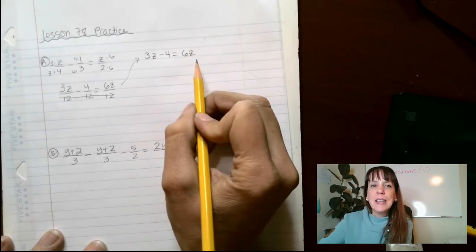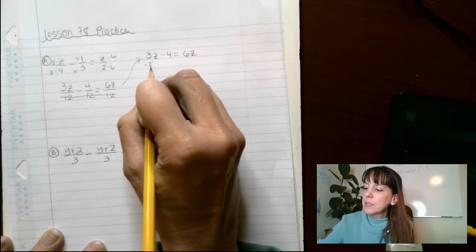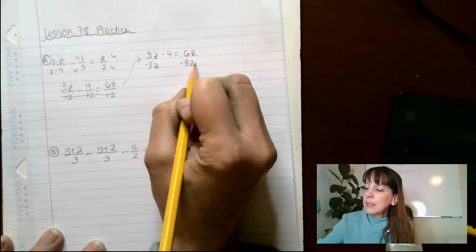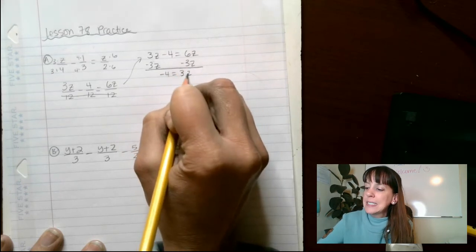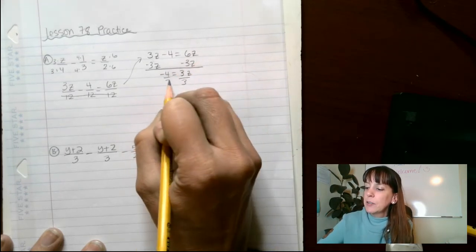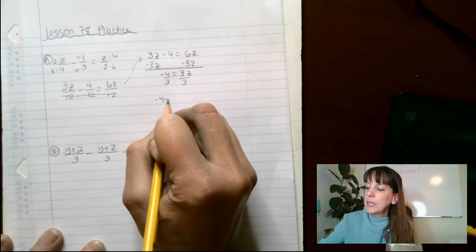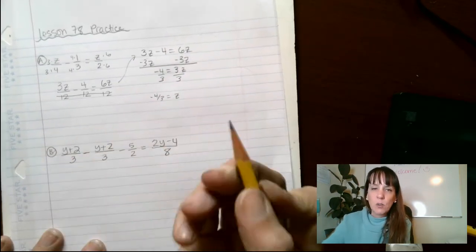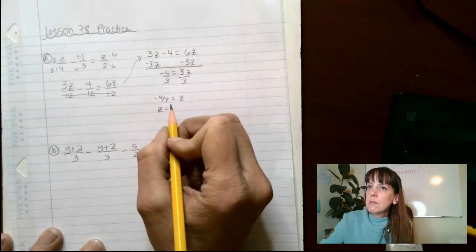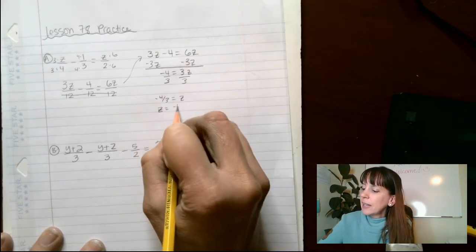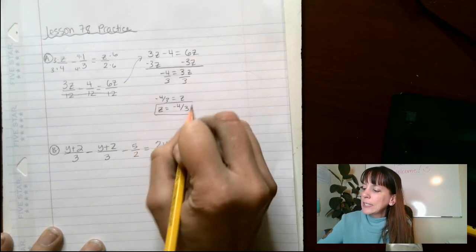I'm going to move this z over to the other side, minus 3z, minus 3z. That will give me negative 4 equals 3z. Divide both sides by 3. I get negative 4 over 3 equals z. Remember to write it correctly, so flip it around. That is the symmetric property. I had to think about that. Negative 4 over 3. That is your answer.